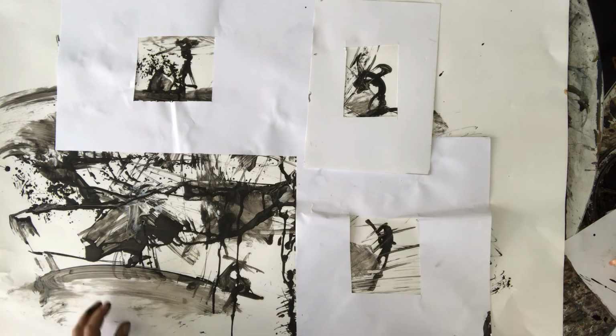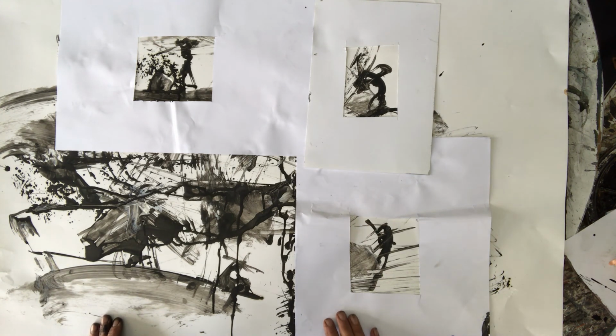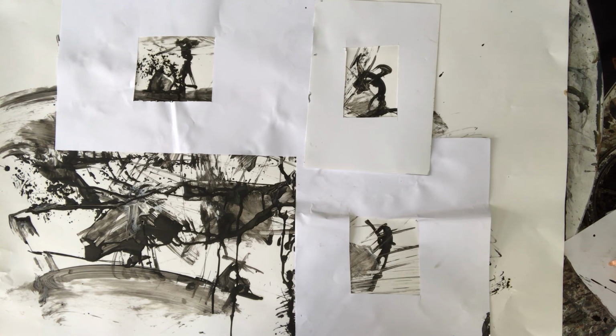Okay. The next thing I'm going to do, I'm going to make a few other ones and then cut them out with another plan. Lesson 3.